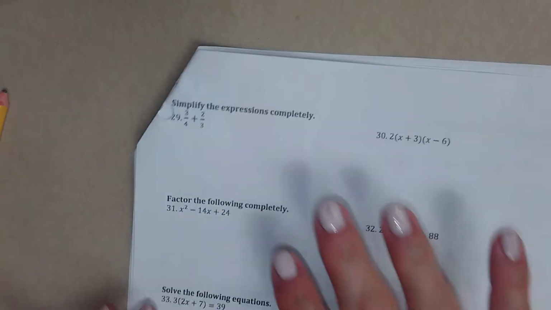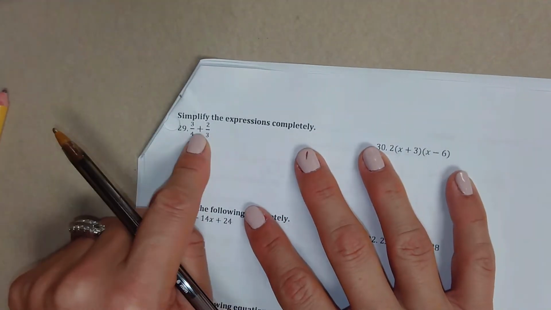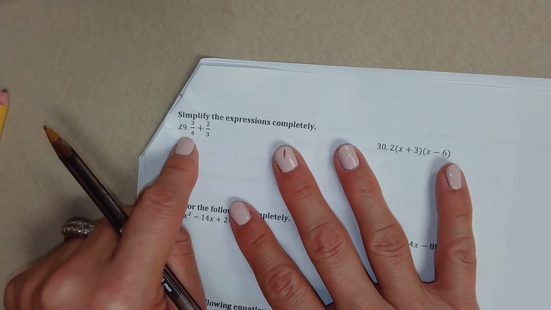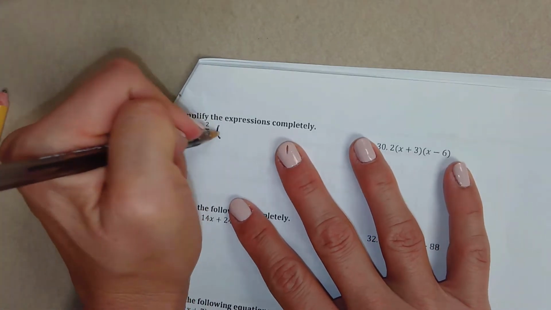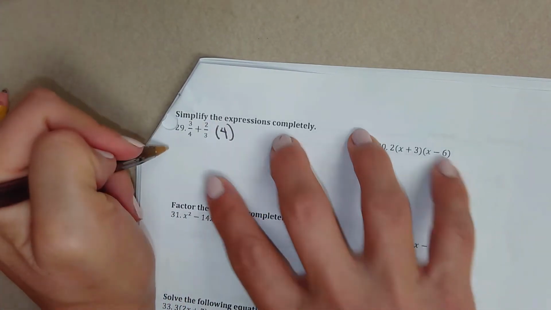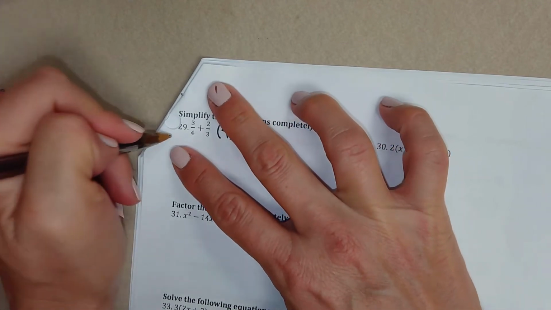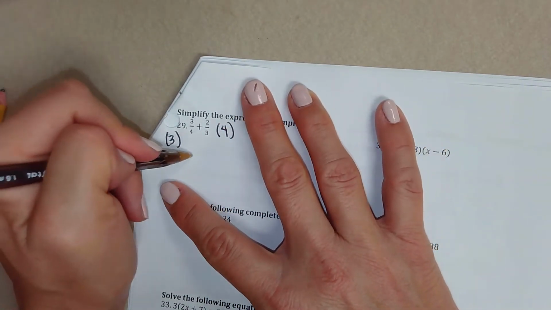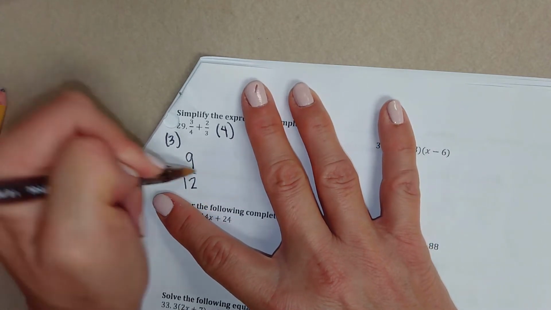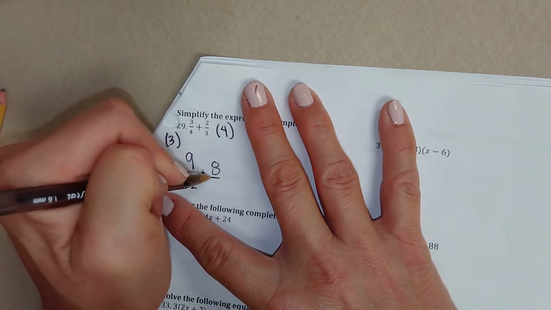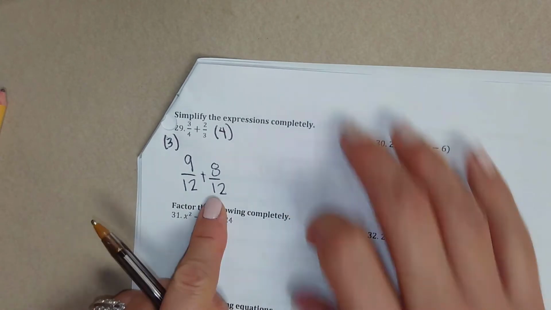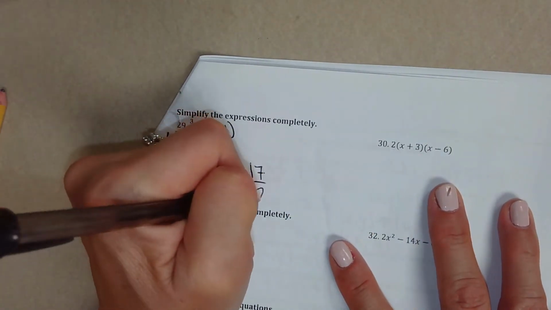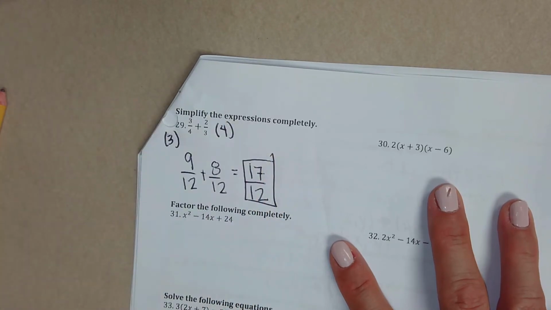our final page. So we need to add these fractions, right? Well, we can't add them unless they have common denominators. So I'm going to multiply this side, meaning the top and the bottom, by 4. And this side, meaning the top and the bottom, by 3. So 9 over 12 plus 8 over 12. Now they're all lined up and we can add. So 17 over 12 is our answer.